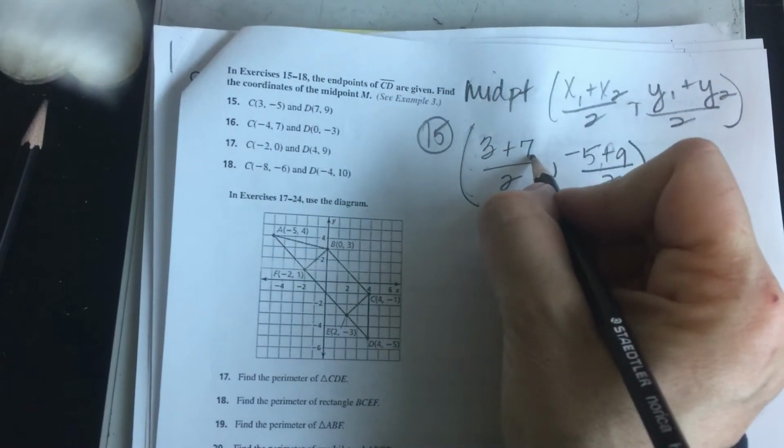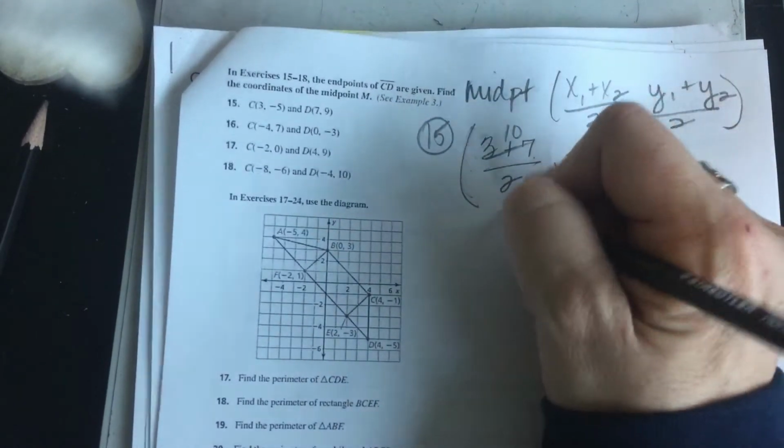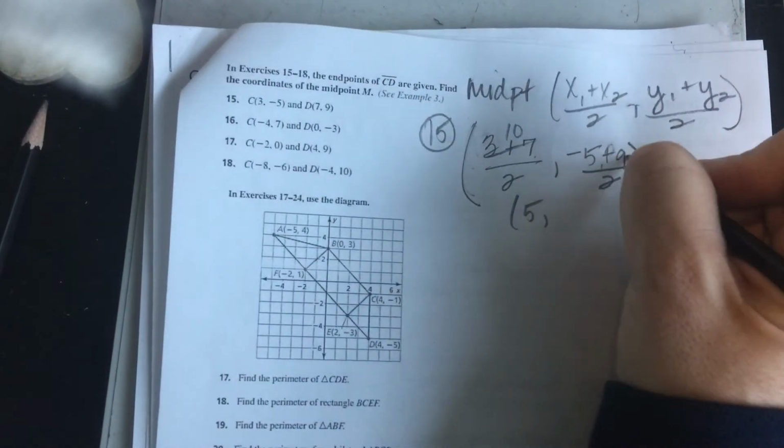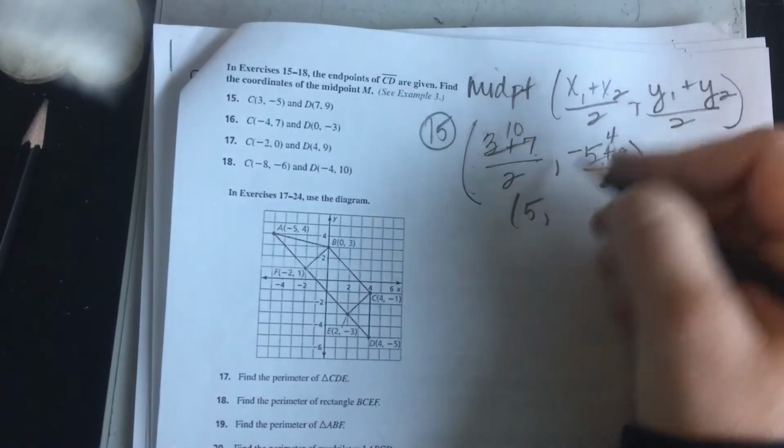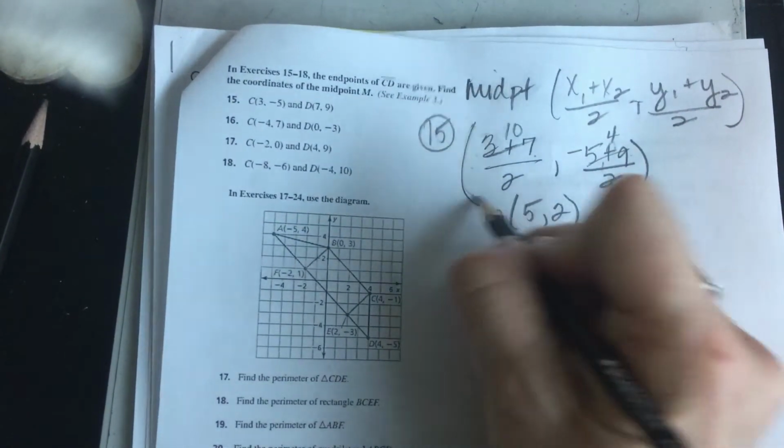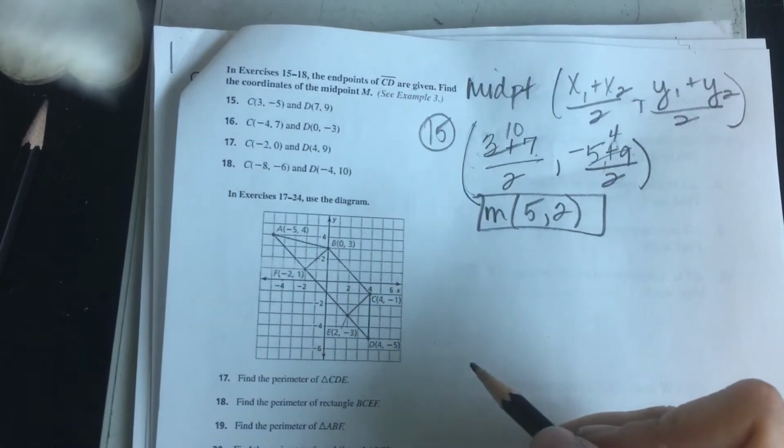3 plus 7 divided by 2 is going to be 10 divided by 2, or 5. Negative 5 plus 9 divided by 2 is going to be 4 divided by 2, or 2. The midpoint of CD is (5, 2).